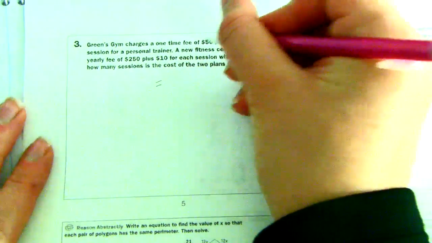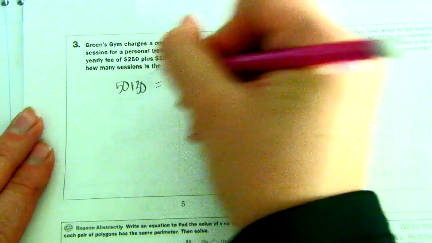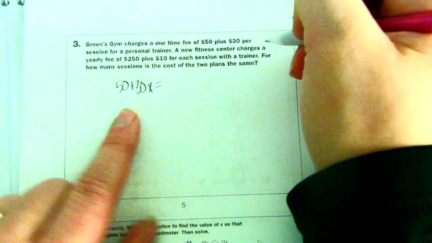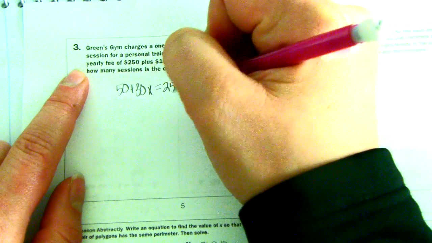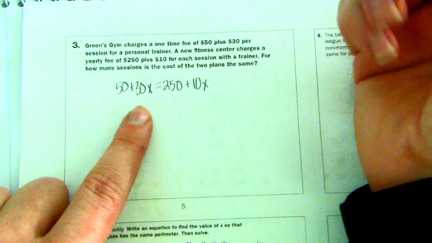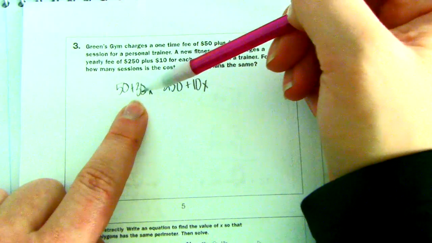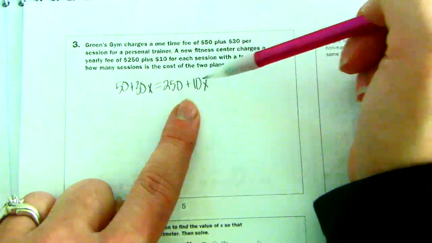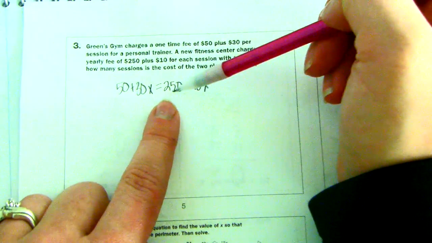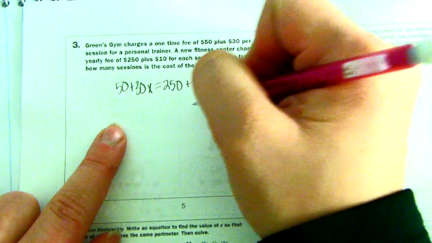So we want to set the two plans equal to each other. This one, I'm going to pay $50 plus $30 per session. So $50 no matter what, plus $30 per session. I don't like to use S, so I'm going to call it X. This other one, they're going to charge me $250 up front and then $10 a session. So right now, if I only take one session, this one would cost me $50 plus $30, so $80. This one would cost me 10 times 1 plus $250, $260. So I would definitely go here. But what we're going to solve for is when they're equal to each other.